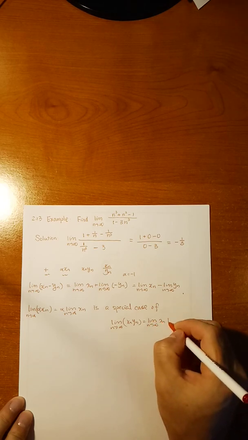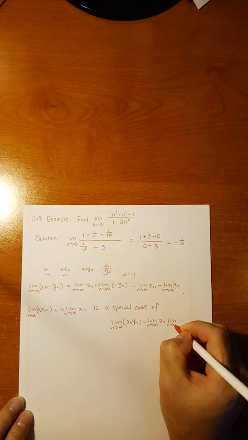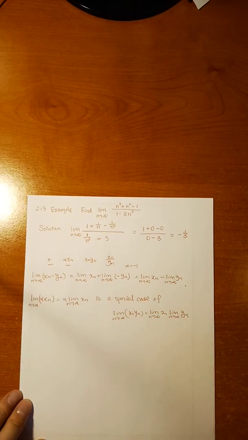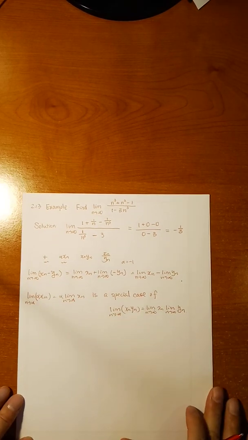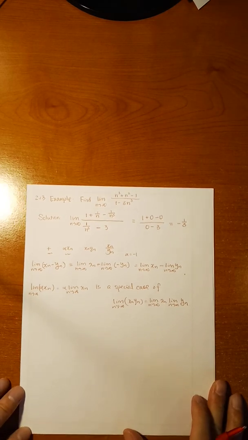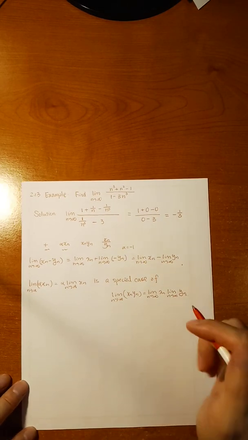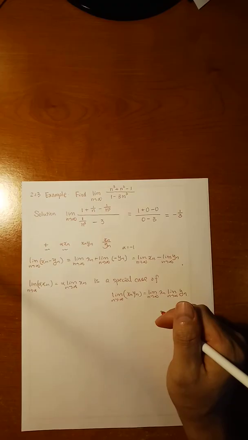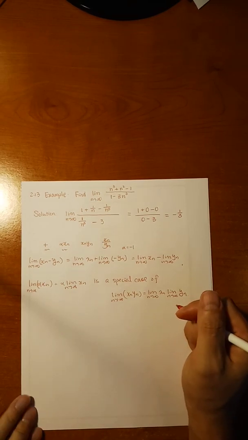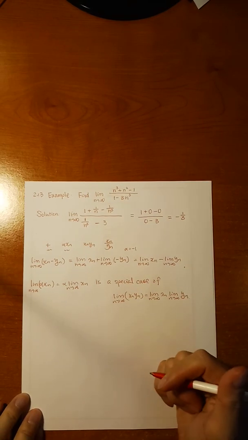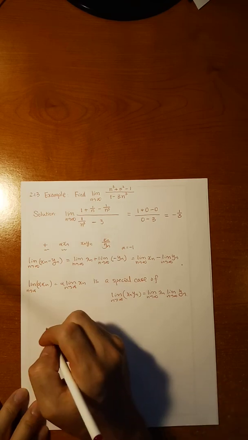One of the factors is just constant. Okay, so that's a special case. Okay, so we have the list of those rules. And now let's talk about another topic.